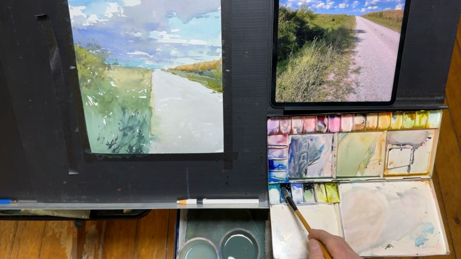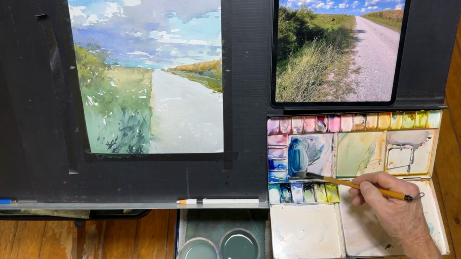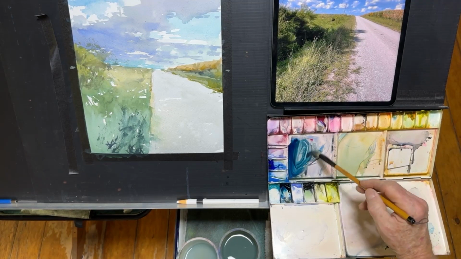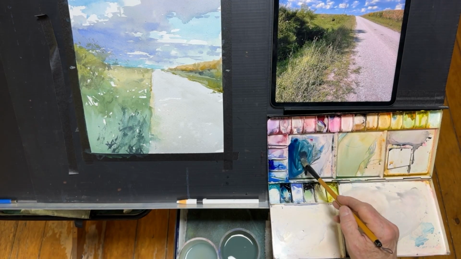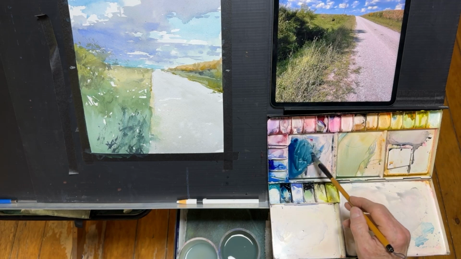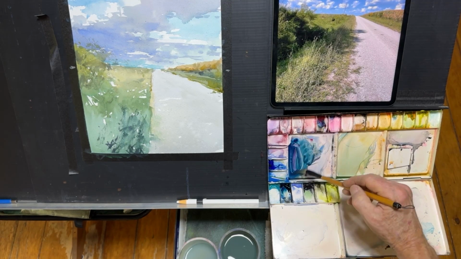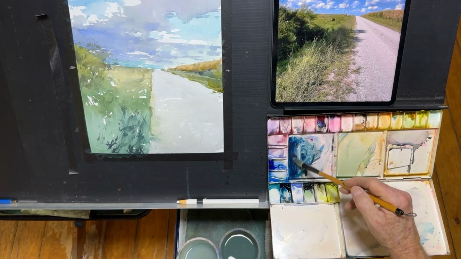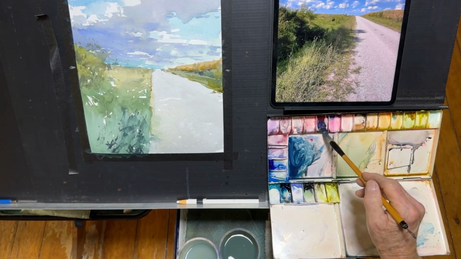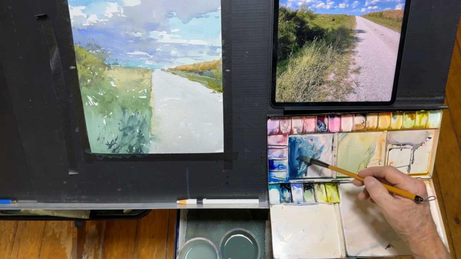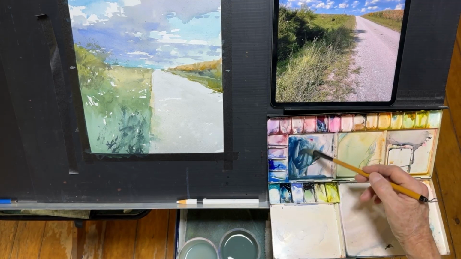I am going to go to Prussian blue. A little bit of that Quinn Rose. So this is a kind of a purple. A blue violet with some dirt from below.